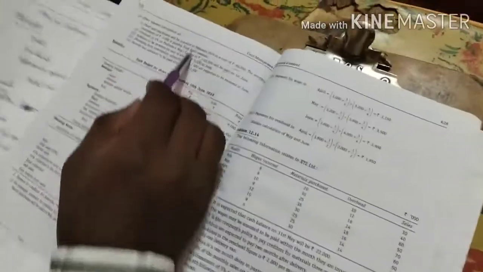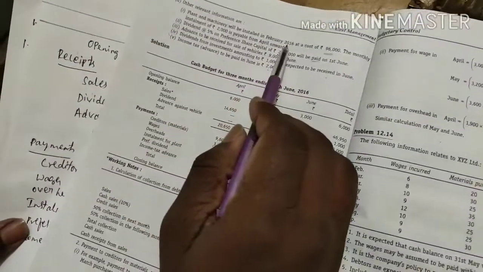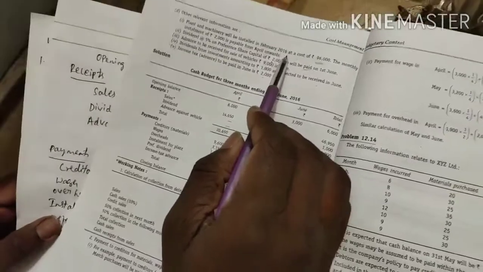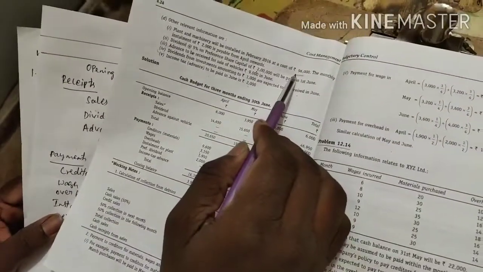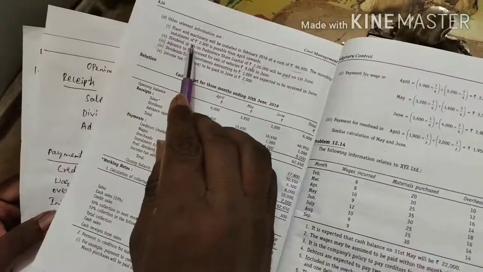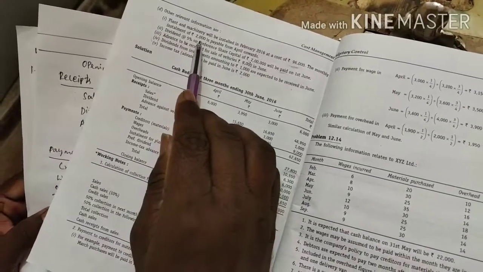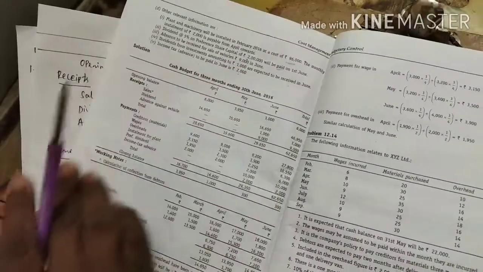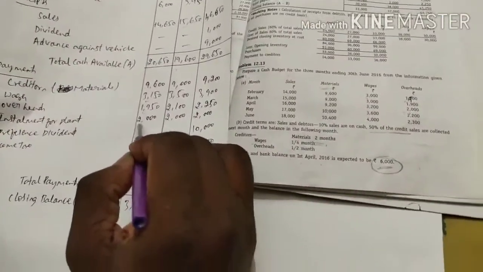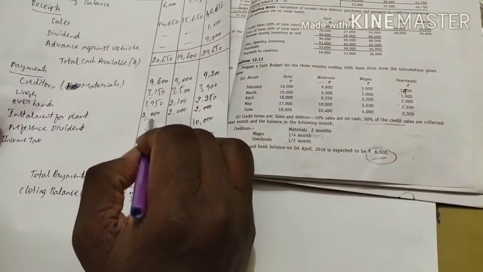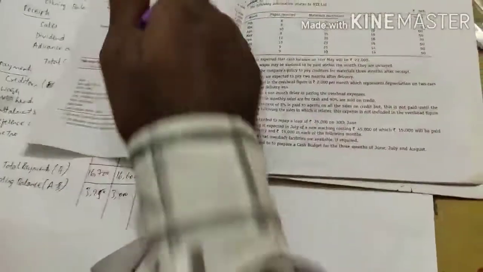Next, installment for plant. So next adjustment, see the plant and machinery will be installed in February. That means that has been installed in the month of February at a cost of 96,000, but it has been paid on the installment basis, 2,000 every month. That means from April onwards. So again in the month of April I have entered how much? 2,000 installment for plant.